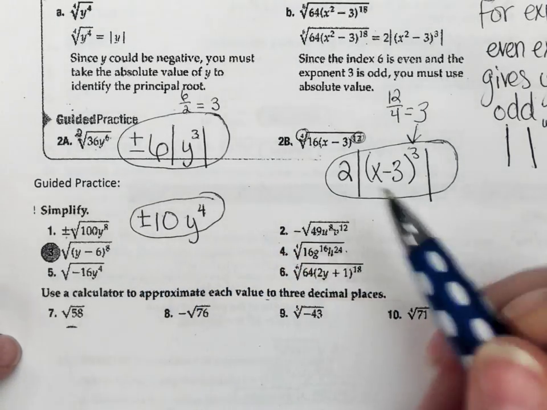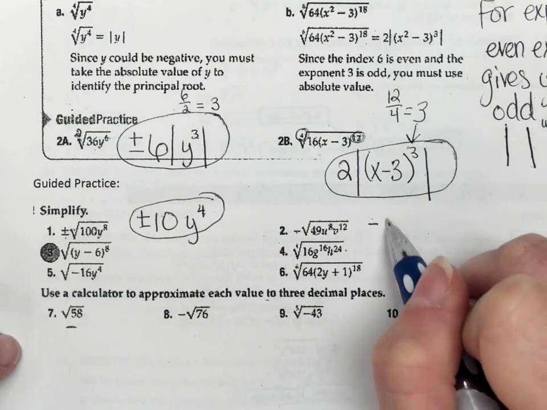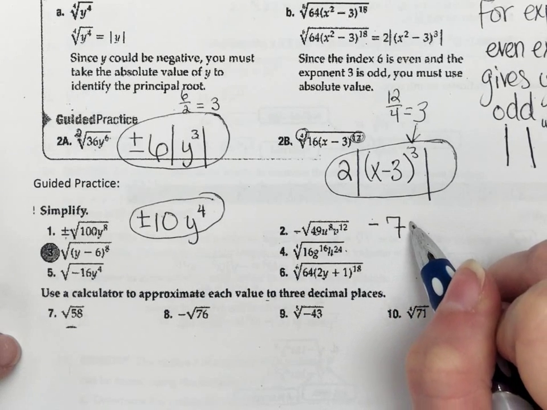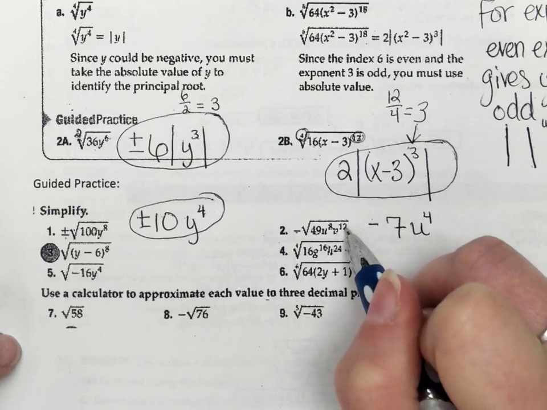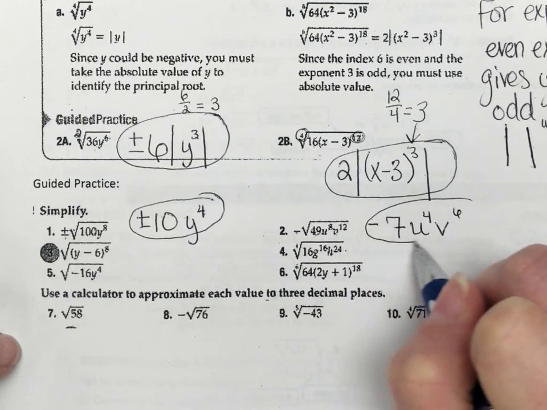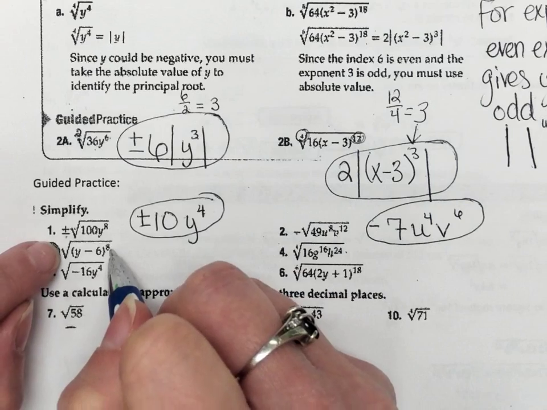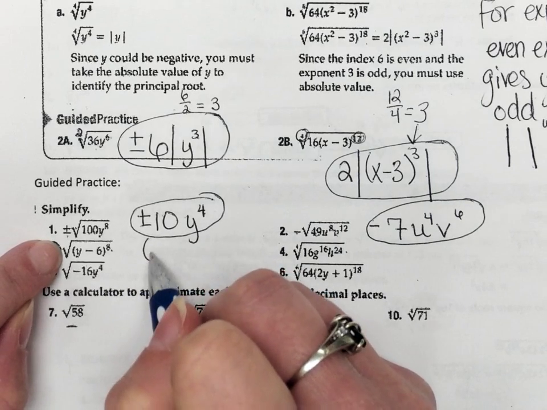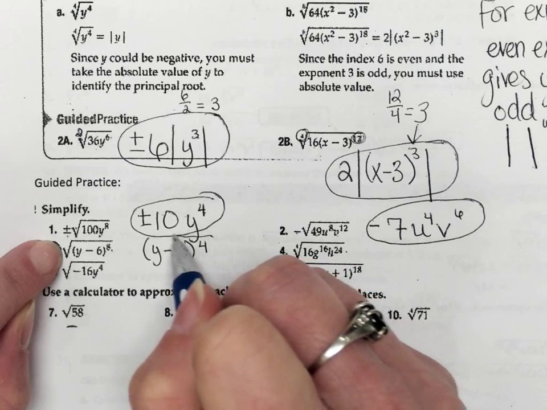All right, here we go. Let's go to number 2. It's already got the negative here. What's the square root of 49? 7. And half of 8 is 4. That's even, right? He's good. What's half of 12? That's even. I'm good. As long as it's even, you're okay. Does that make sense to everybody? All right, let's go this one real quick. What's 8 divided by 2? 4. Do I have to have absolute values? No, but you got to have parentheses, though.